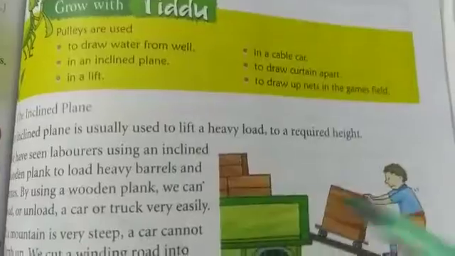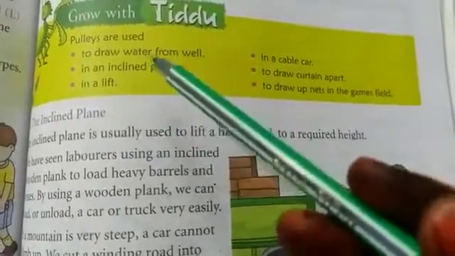Along with that, it is used to draw water from a well. It is used in an inclined plane. It is used in a lift, then in a cable car, to draw curtains apart, and to draw up the nets in the games field. You can learn the uses of pulleys. Here you can see the uses of pulleys are given. So you can learn from here.